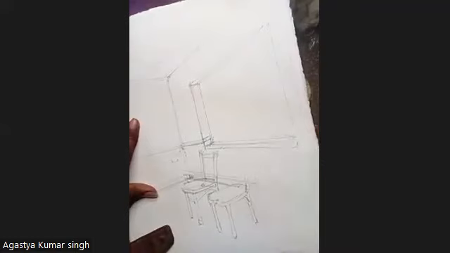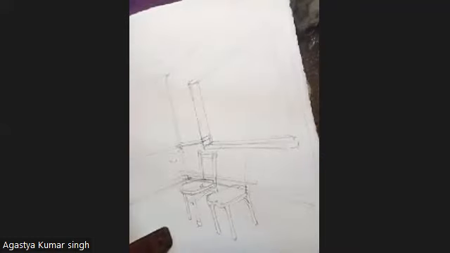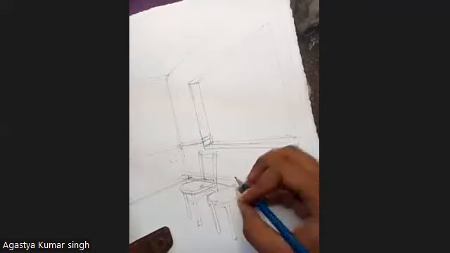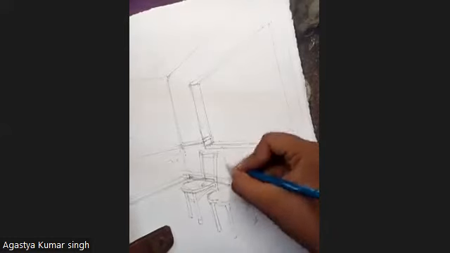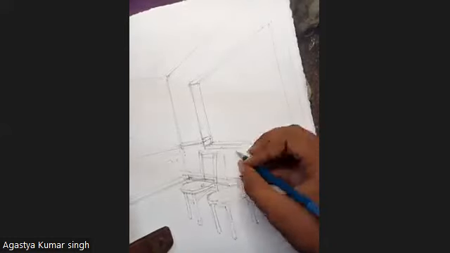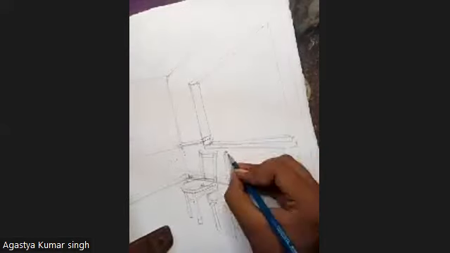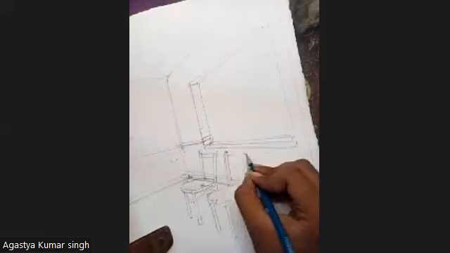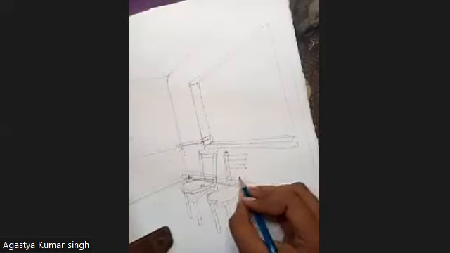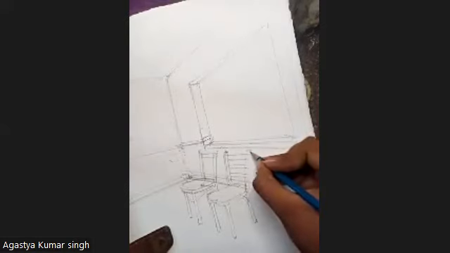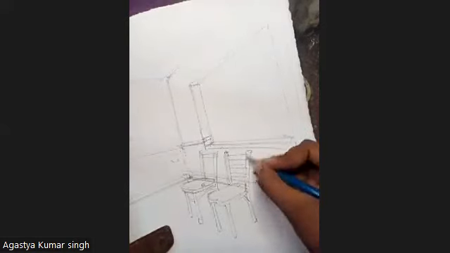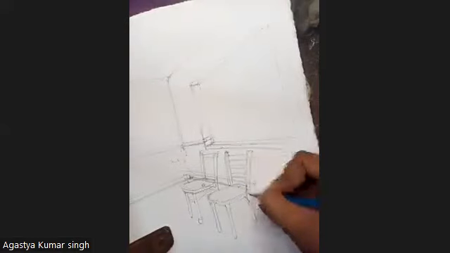It's done almost. Then the chair again. This way.